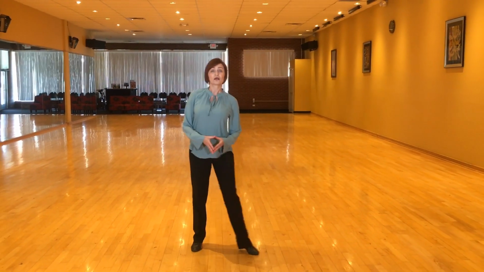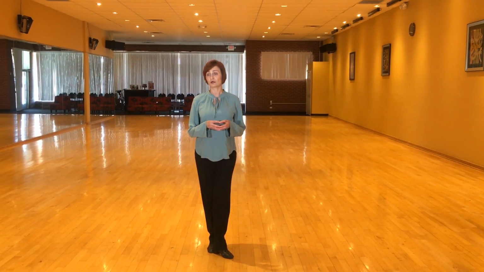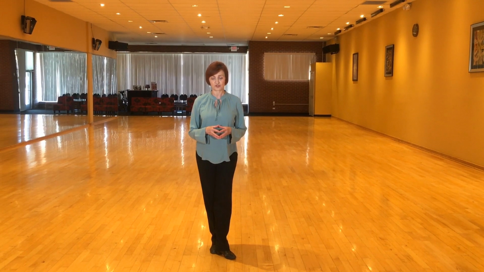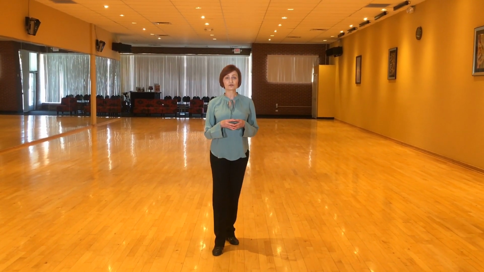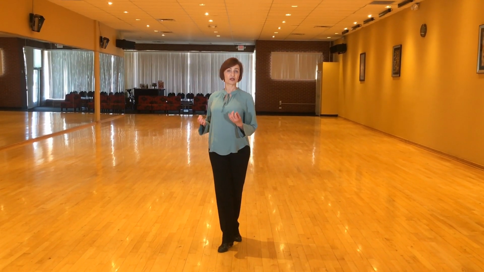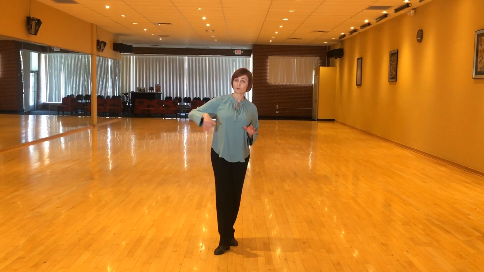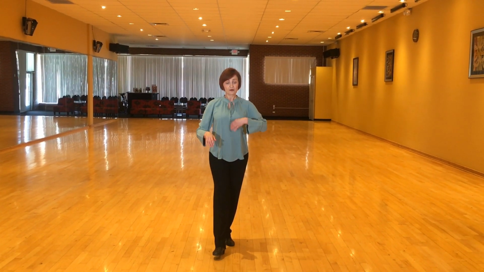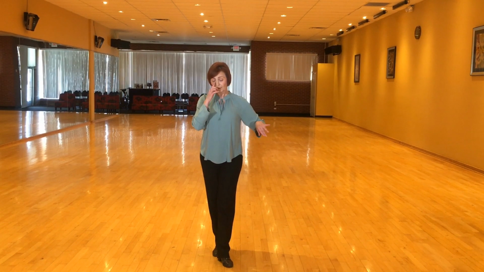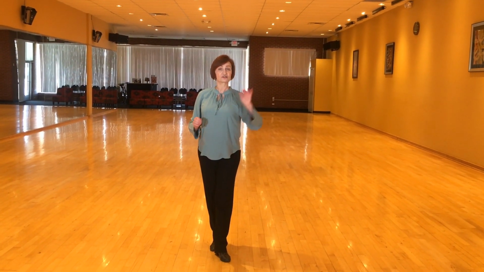Okay, and then we will be talking, of course, about how to do promenade position. First, I will introduce a static exercise, how you can create a promenade position. Then I will explain how to create promenade position from the figure that turns to the right, followed by promenade position created from the figure that turns to the left.